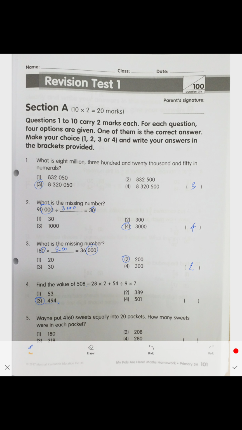Okay, number 5. Wayne put 4,160 sweets equally into 20 packets. How many sweets were in each packet? Right, 4,160 sweets he divided into 20 packets, right? So how many, right? Do your math well, and the answer should be number 2, number 3, number 2, right? Okay.